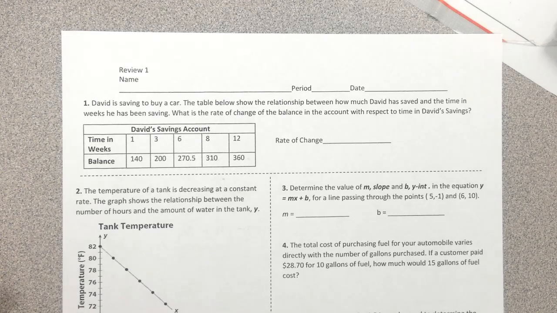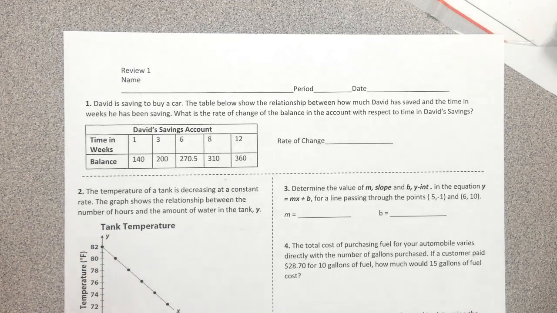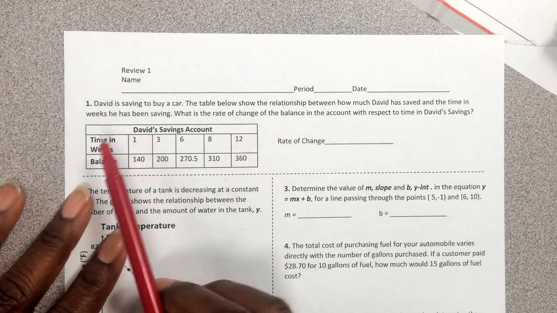All right, this is the test review. I'm going to start going over each question. If you want to take a look, you can. If you're watching from home, yes, you need to.